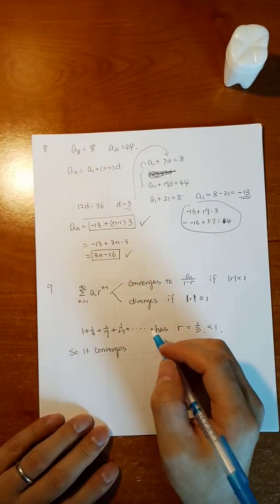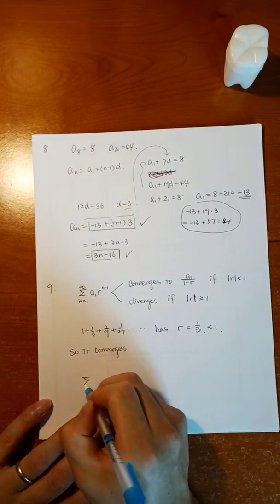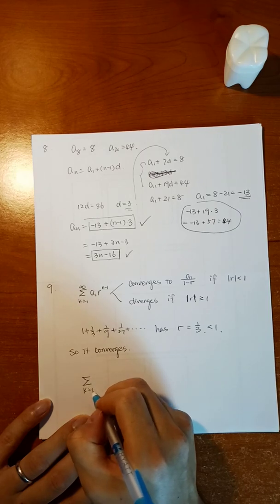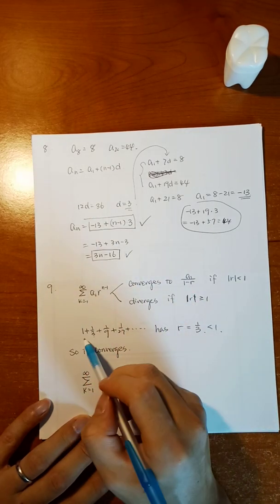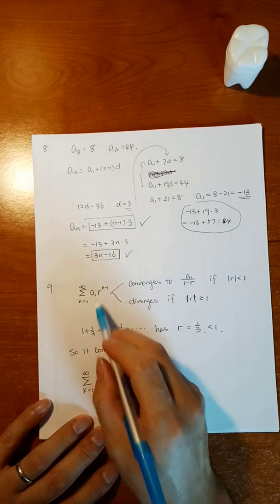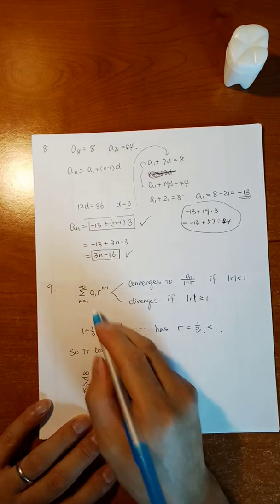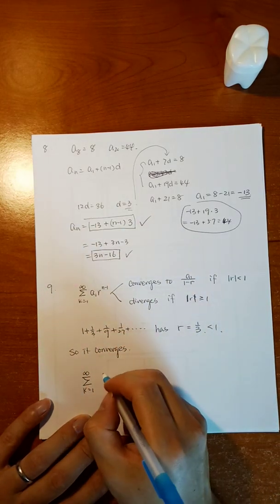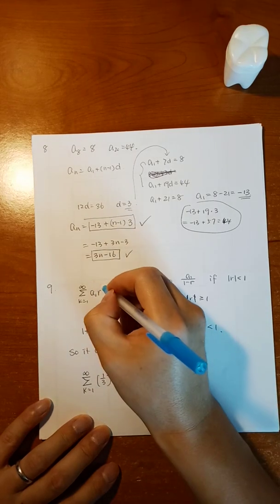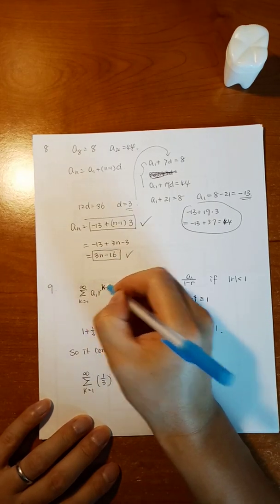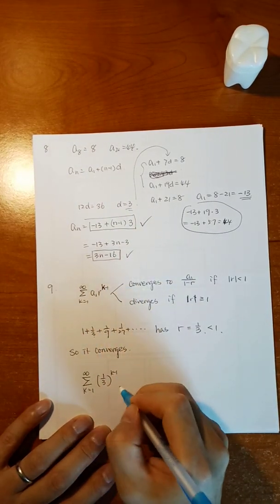Converges, find the sum. So the sigma, k from 1 to infinity. From this series, you know that the first term is 1. A1 is 1. Common ratio is 1 over 3, to the power k minus 1, my bad.